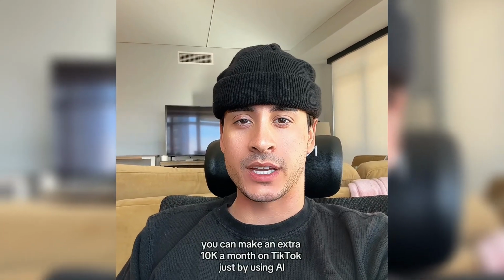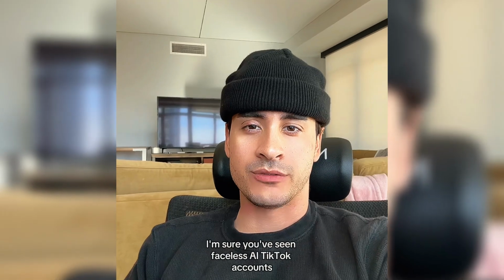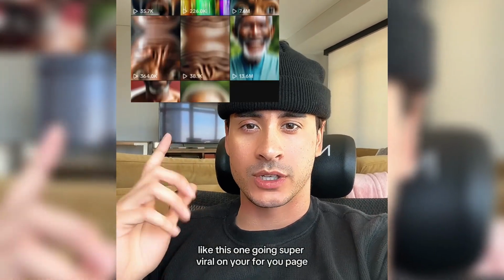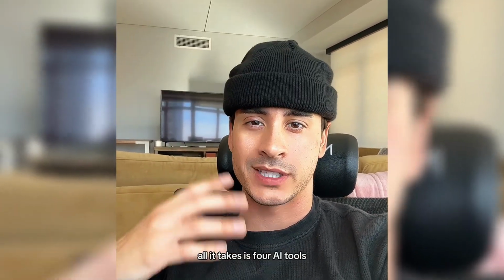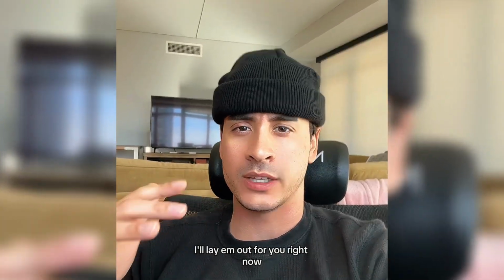You can make an extra 10K a month on TikTok just by using AI. You don't even need to show your face. I'm sure you've seen faceless AI TikTok accounts like this one going super viral on your For You page. All it takes is 4 AI tools. I think they're all free, or you can find free versions of them. I'll lay them out for you right now.